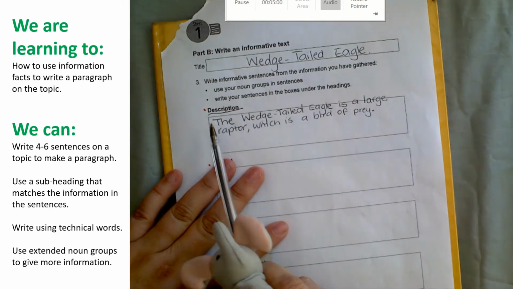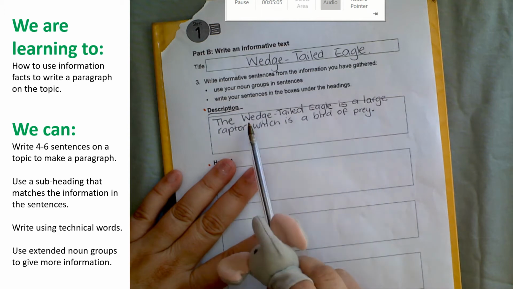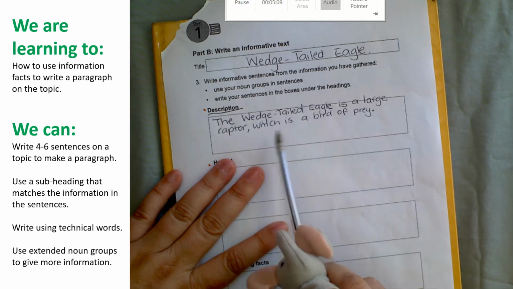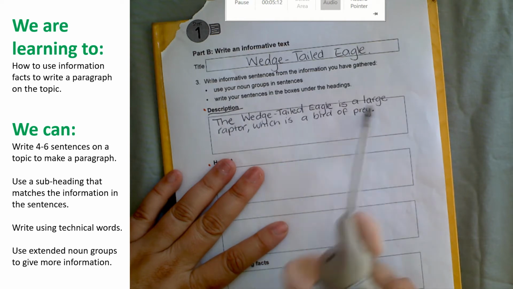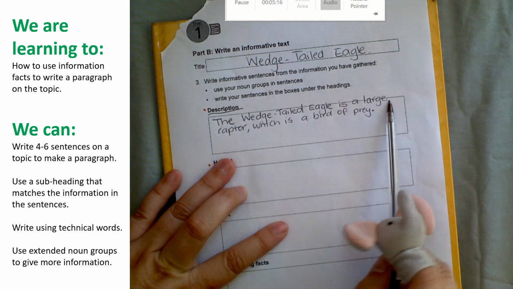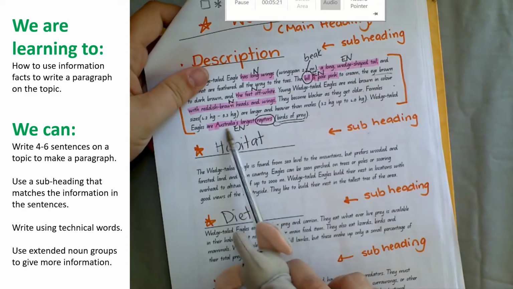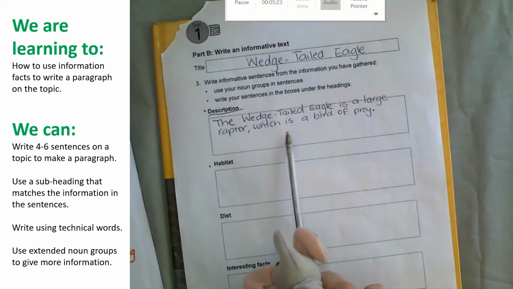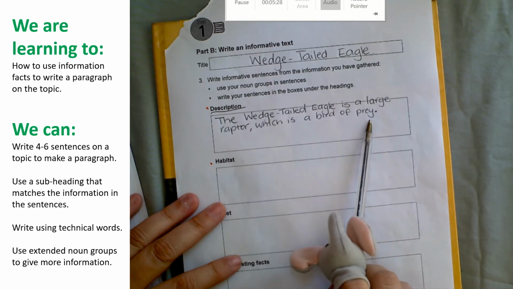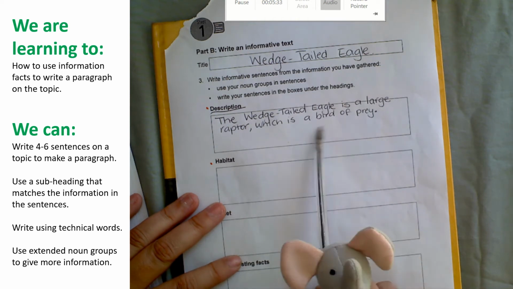So checking my sentence, I've got a capital letter for the start and I have a full stop at the end. I've used capital letters for the bird's name and all my sight words are spelt correctly, and I've used my technical language, I've used a noun group, and my spelling I have just checked against my reference sheet and my spelling looks good. So I'm going to pause here and I'm going to finish the rest of this paragraph with Elephant McElephant Face, and I'll come back and show you.